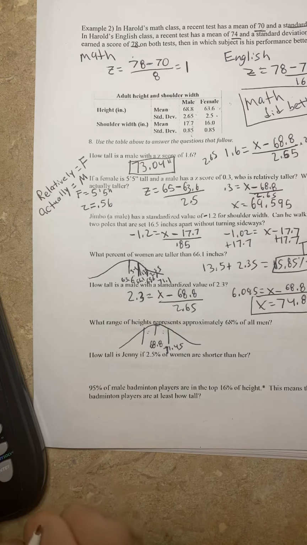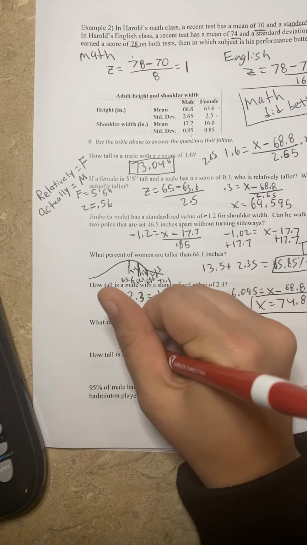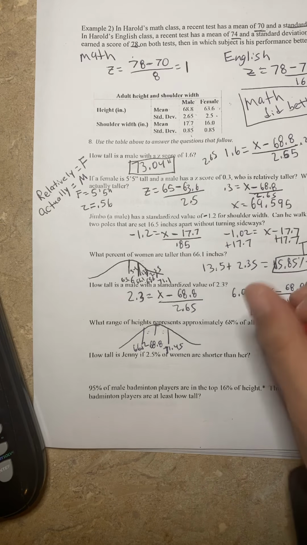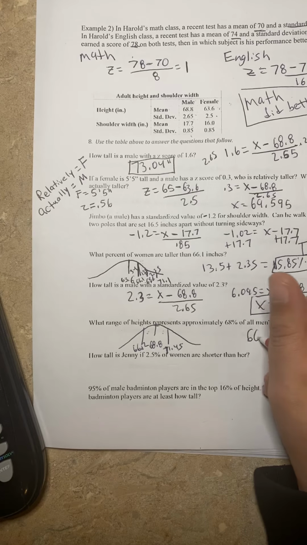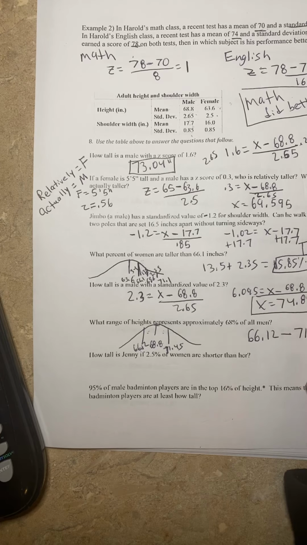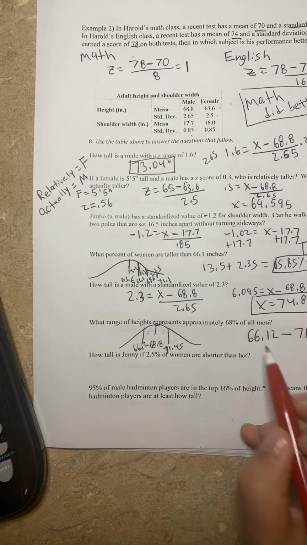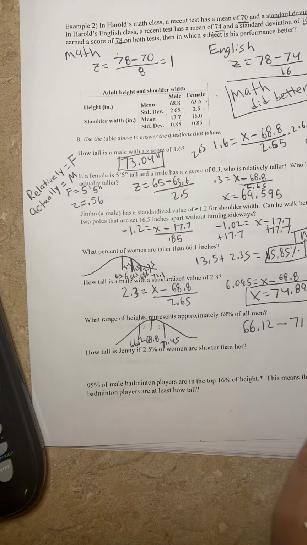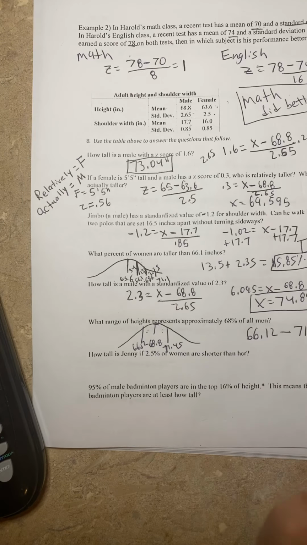And then we're going to take 68.8 and subtract 2.65, which gives me 66.12. So that means between 66.12 inches and 71.45 inches, that's 68% of my men. That's how 68% of my men fall within that range of heights.